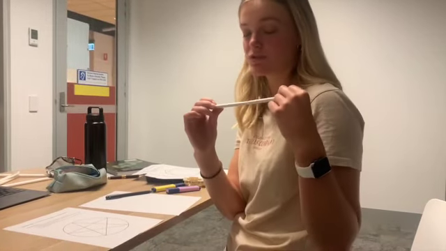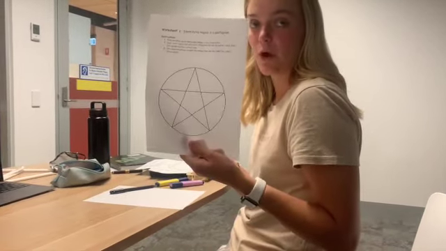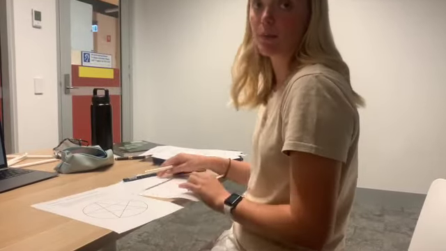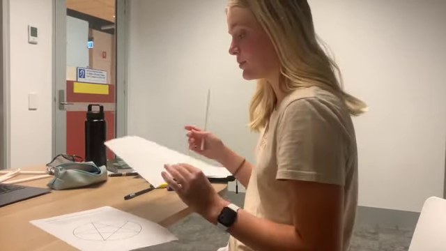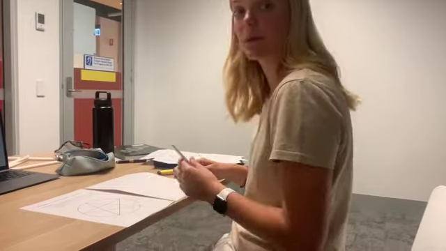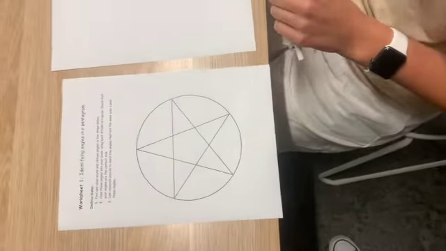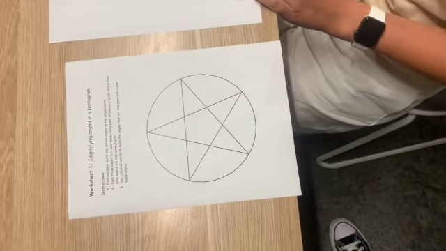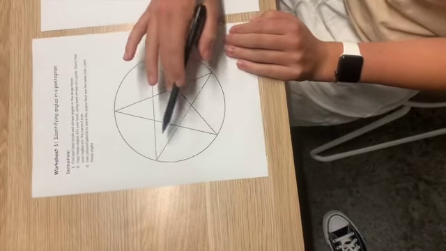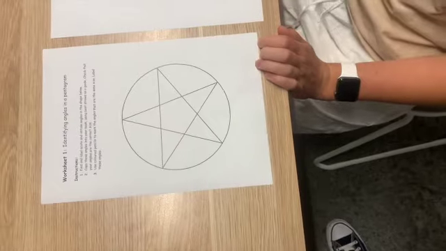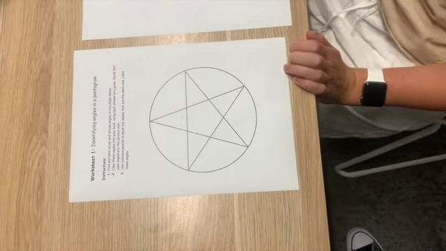I've handed out some worksheets, and on your desk you should have one straw, worksheet number 1, and you should have your book open. I'm just using a piece of paper for this example. The first thing that we're going to do on our worksheet is find and label our acute and obtuse angles. So this here is a pentagram. On this pentagram we can see that there are lots of different angles.